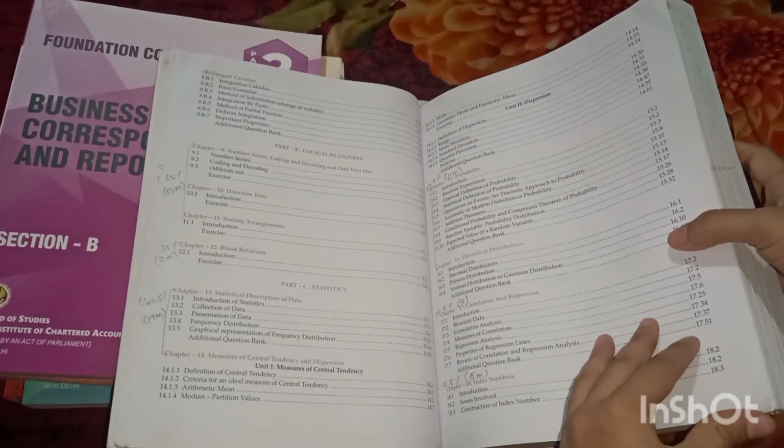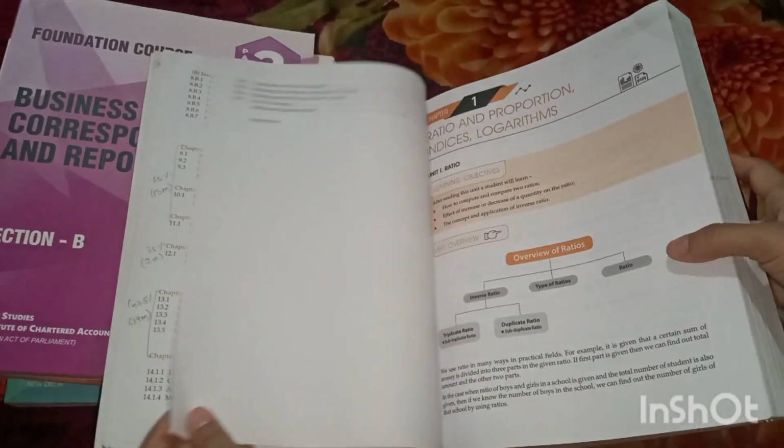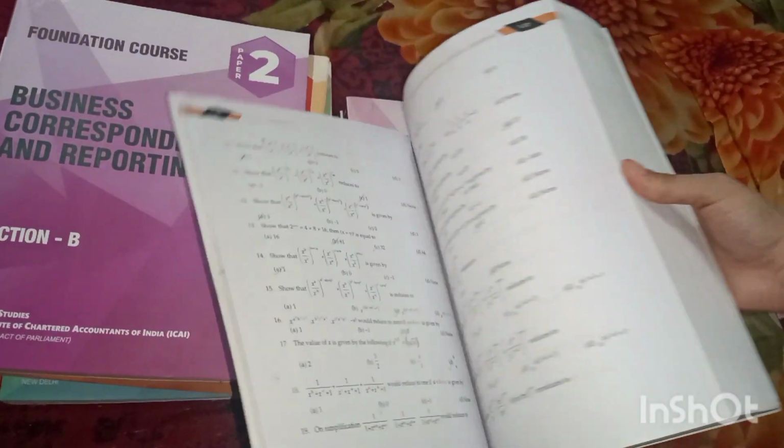Paper 3 is of 100 marks and first part business mathematics is of having 40 marks weightage and logical reasoning is of 20 marks weightage, and the last part, third part, is the statistic, which is of 40 marks weightage. Overall this is of 100 marks and this is an objective based exam.